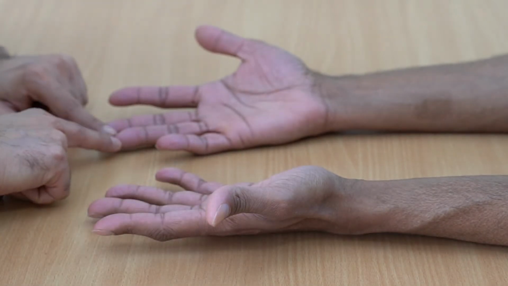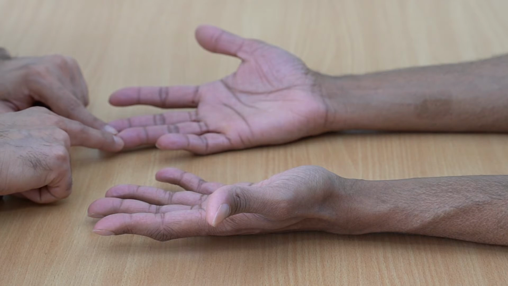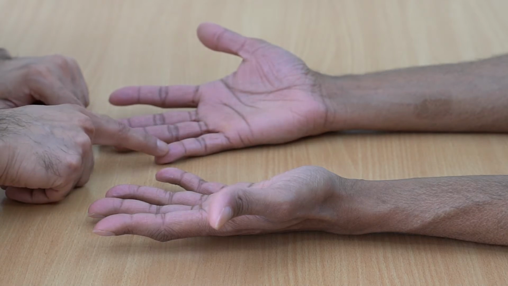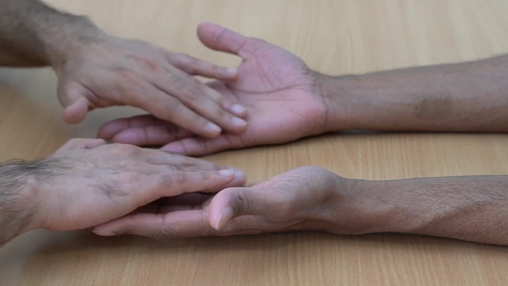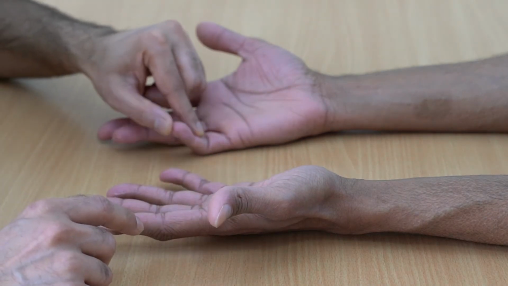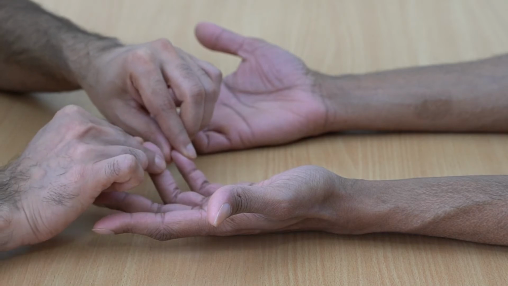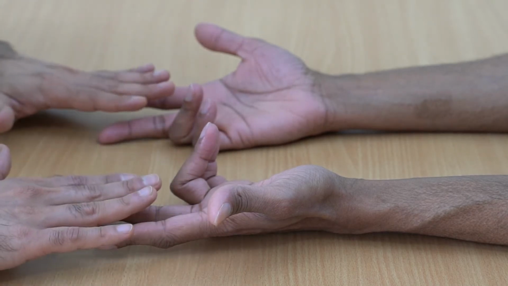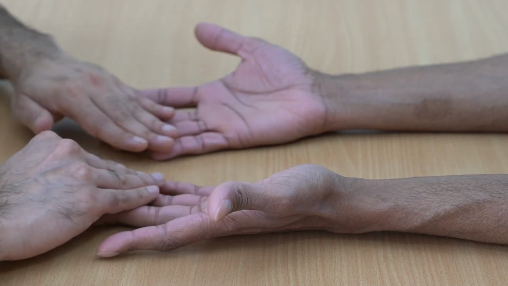The ulnar half of the ring finger and the little finger are supplied by the ulnar nerve. If there is any problem here, in inspection, you usually pick up a flexion of the finger, which is also called clawing. So you will pick up clawing of these fingers if there was any problem with the ulnar nerve.